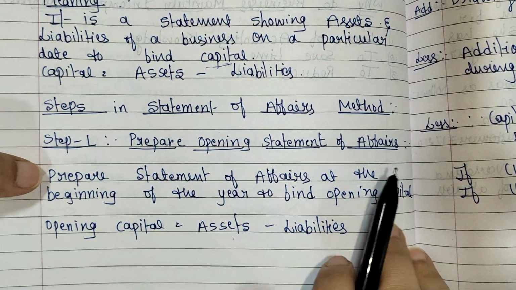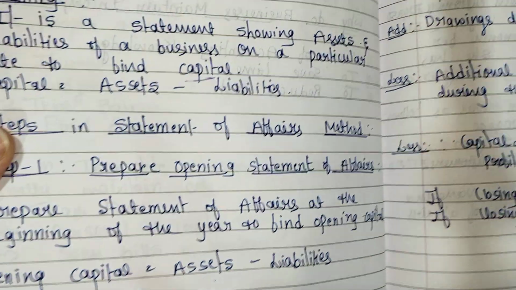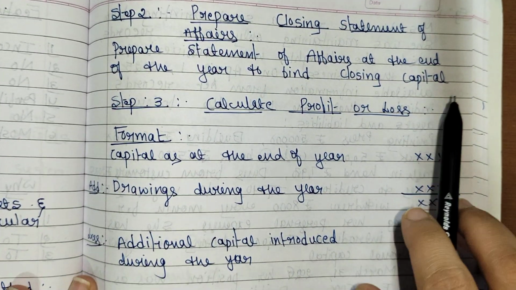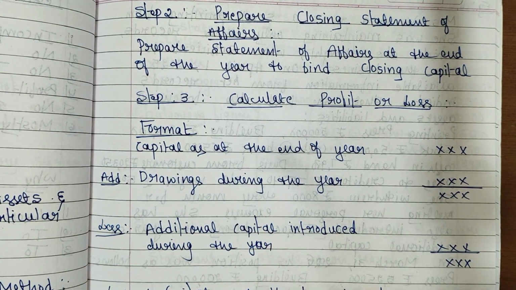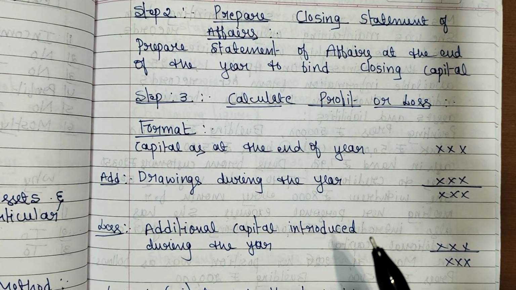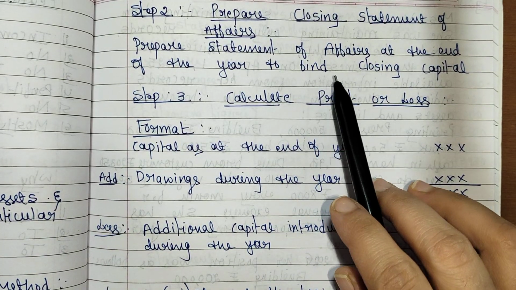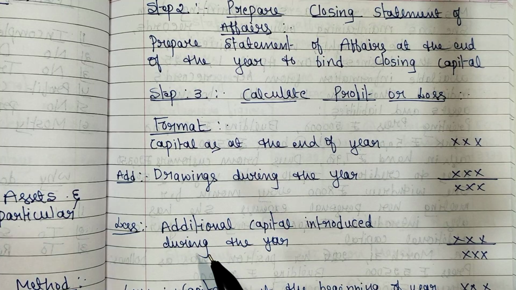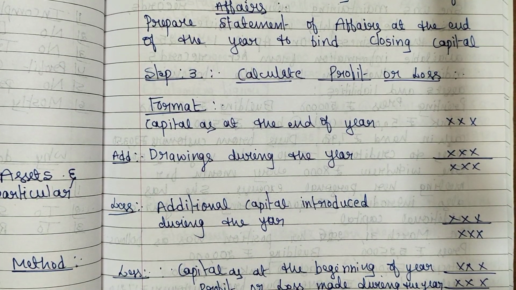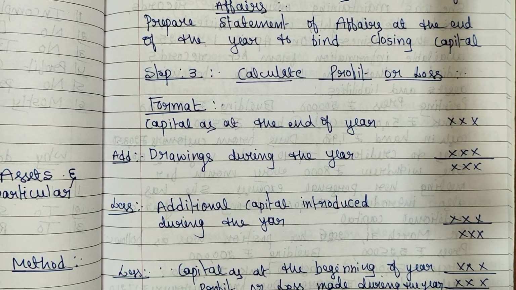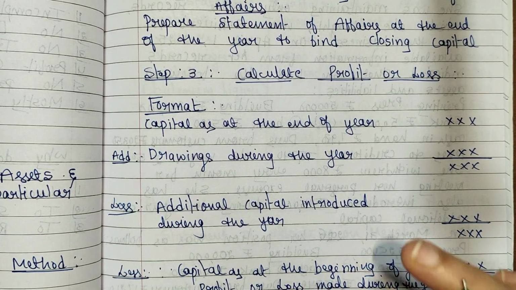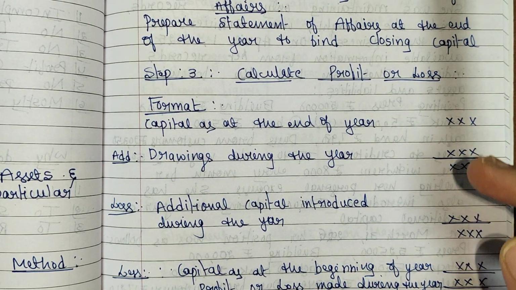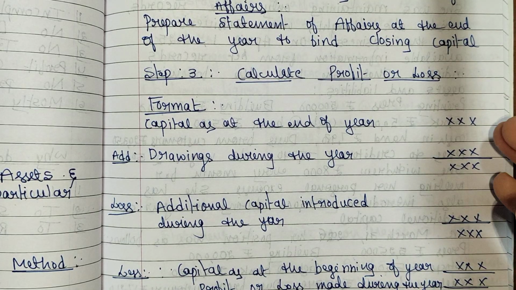Clear? Now step second, after computing opening capital, we need to determine closing capital. For that we need to prepare the closing statement of affairs. Clear? So prepare the statement of affairs at the end of the year to find out closing capital. Same, closing capital equals closing balances of assets minus closing balances of liabilities. Clear? First step is to prepare the opening statement of affairs to find out the opening capital, and step second, prepare the closing statement of affairs in order to find out the closing capital.